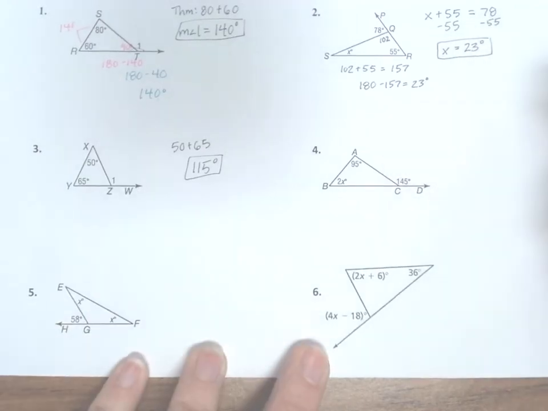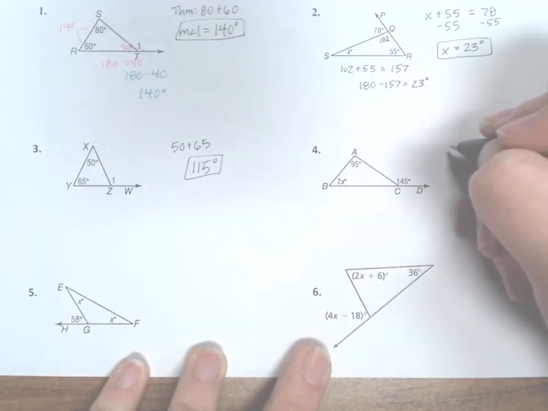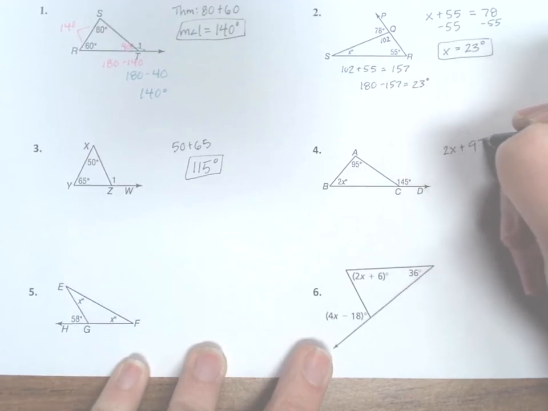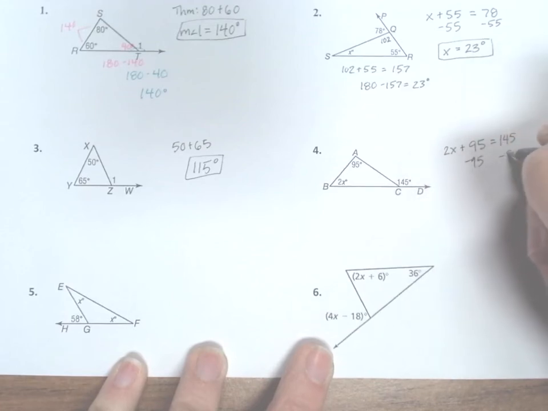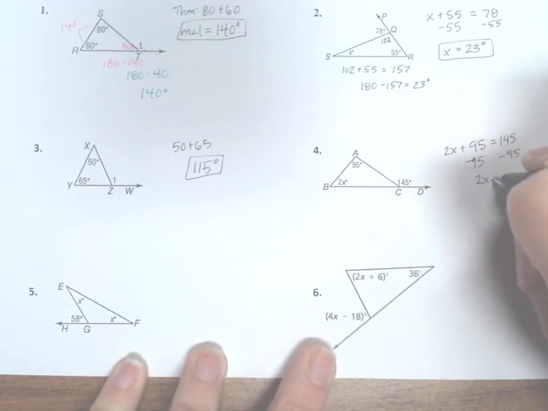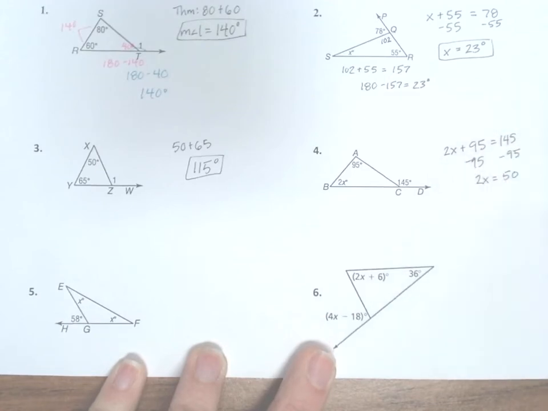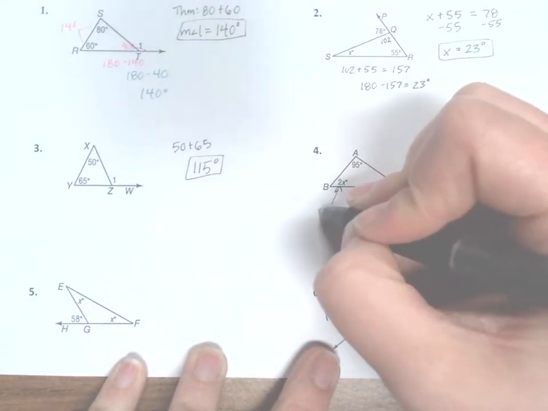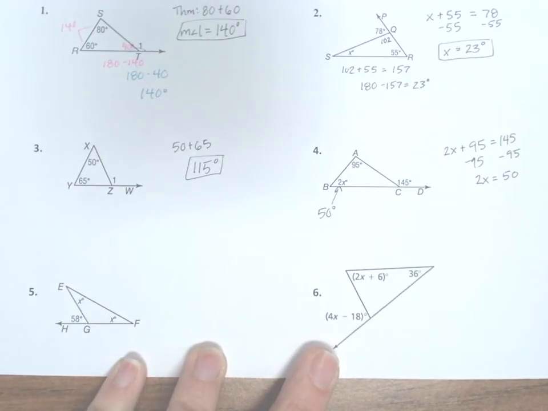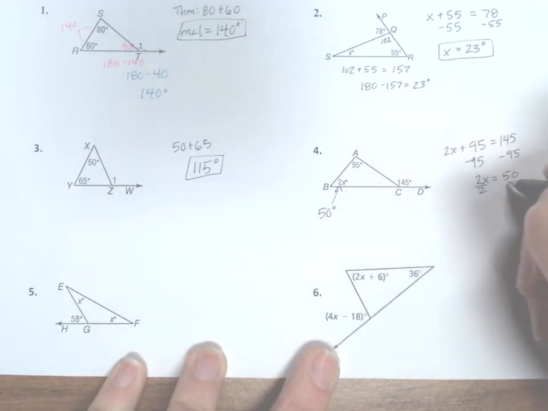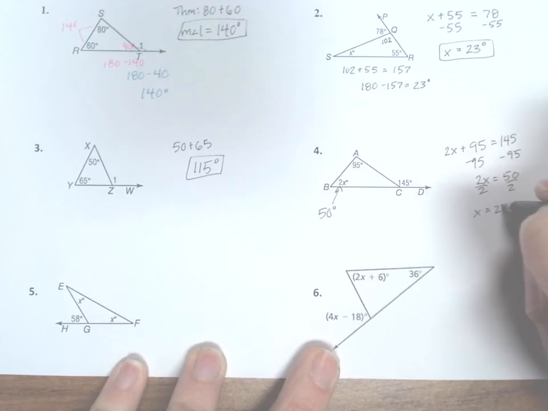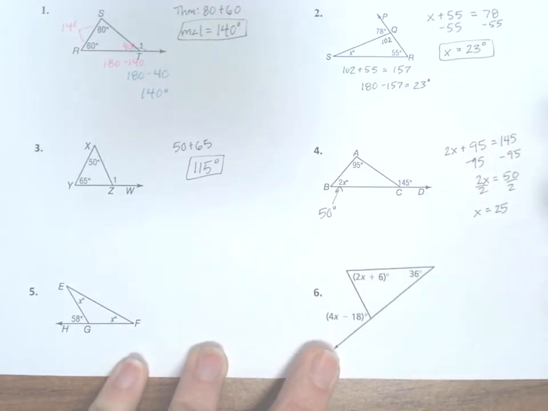Okay, number 4. So those two added together is 145. So 2x plus 95 equals 145. Subtract 95, subtract 95. So 2x is equal to 50. And now depending on what it was asking us to do, the directions weren't super clear here, but we might be done here. So this angle itself is 50 degrees, but if we were trying to find x, then we would continue and divide by 2, and we'd get that x is 25. Or you could get x as 25, plug it back in, and you get that that's 50 degrees.